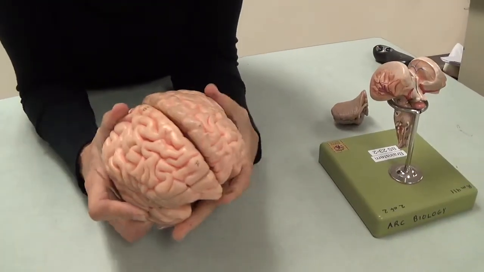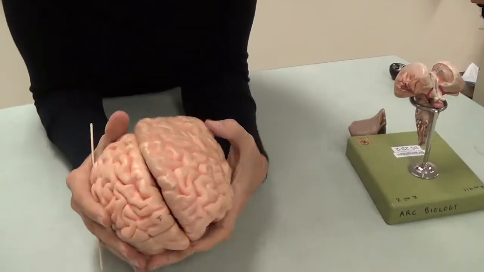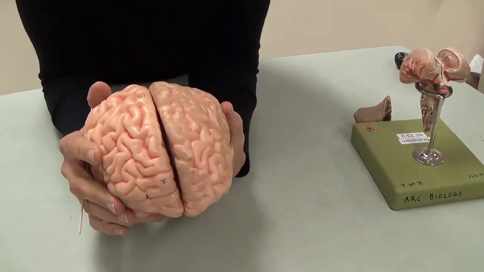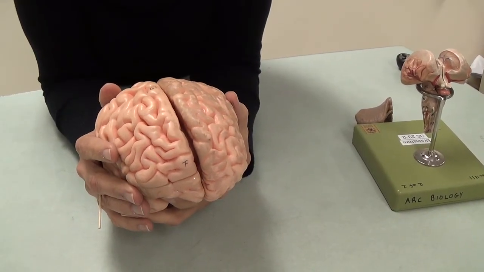Do you want to start with the gyri, or just go to the lobes, or whatever? From top to bottom, please. All right, so you want the noise in the background? Or doesn't matter.